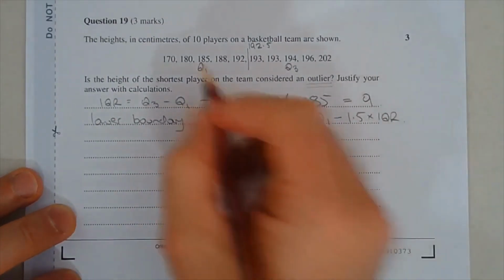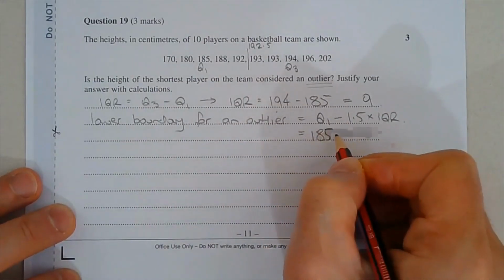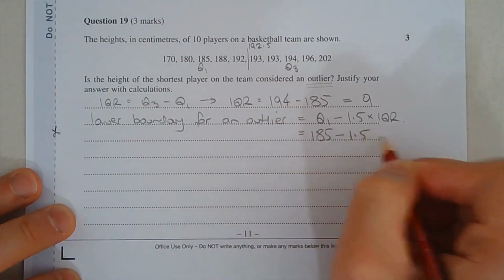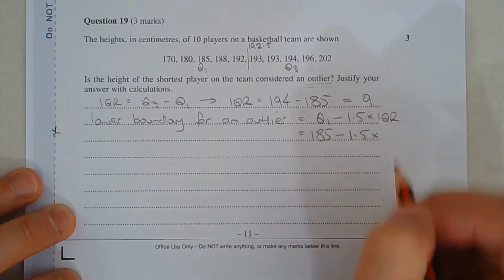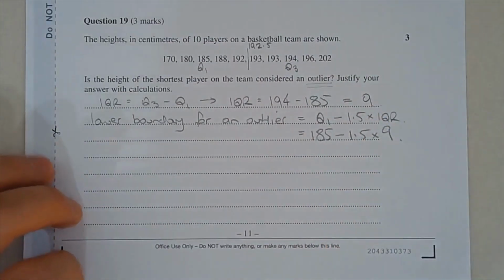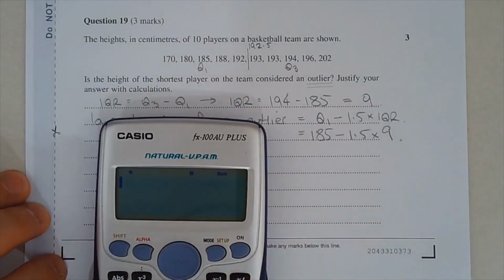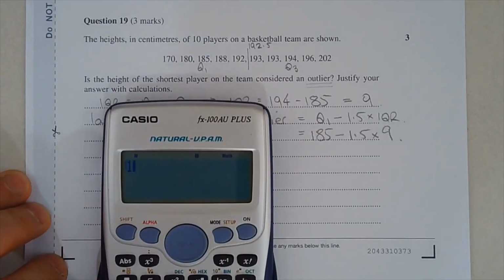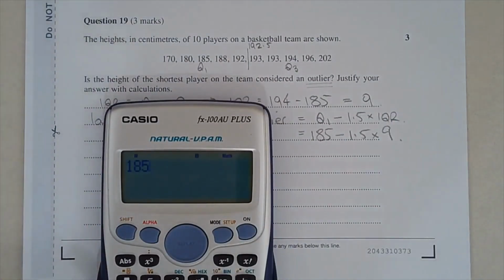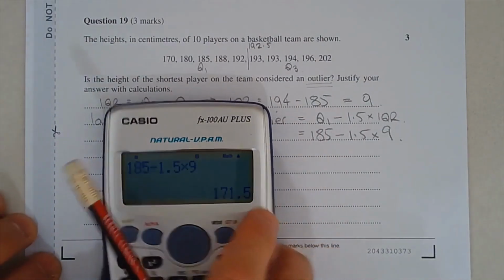So Q1 is 185 minus 1.5 multiplied by the interquartile range, which is 9. So let's calculate what that lower boundary is. 185 minus 1.5 multiplied by 9, and we get 171.5 centimeters.